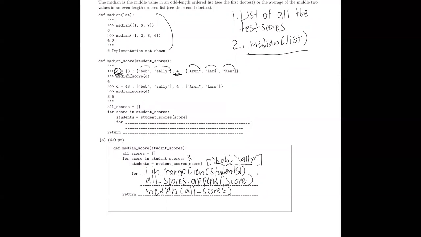So to reiterate, what we did was we're going to iterate over the keys of the provided dictionary. We will then look at every single value inside the dictionary to find out however many values earn that score. And because 2 students scored 3 here, what this for loop will do is it will append the score of 3 two times to the list, which is what we want.